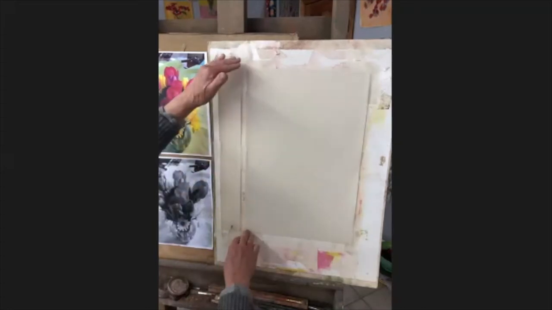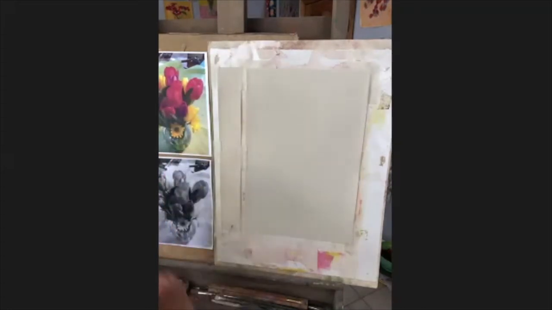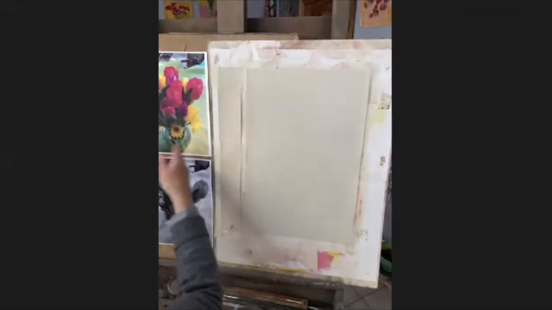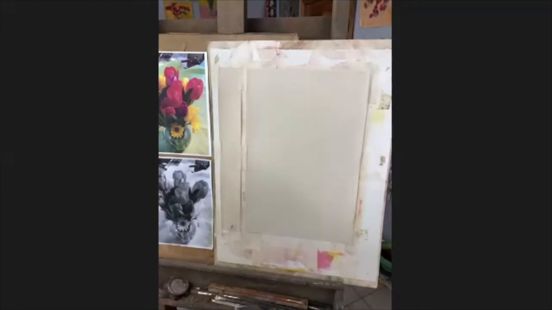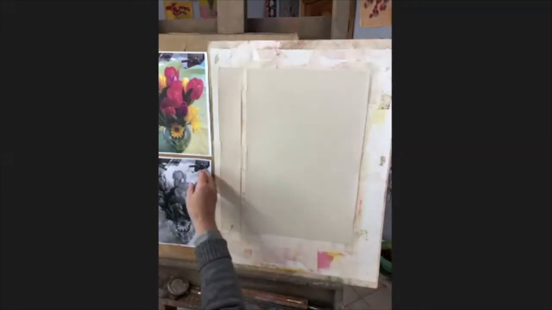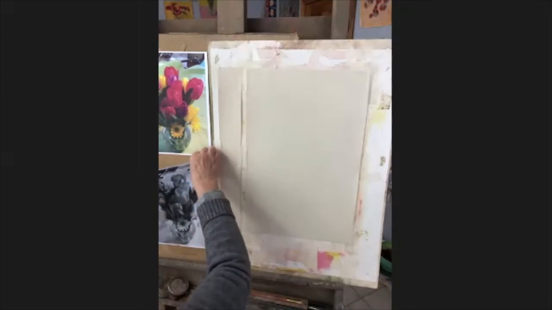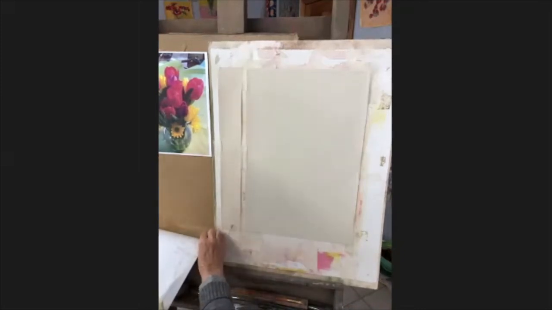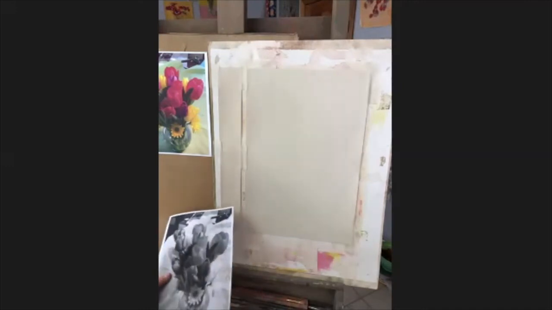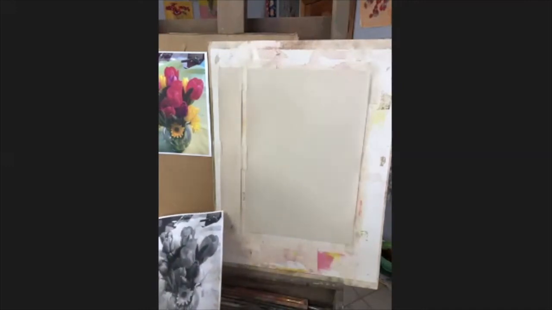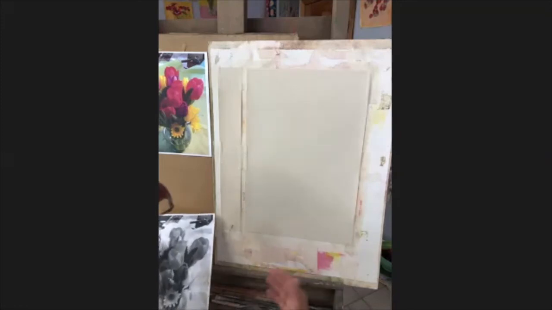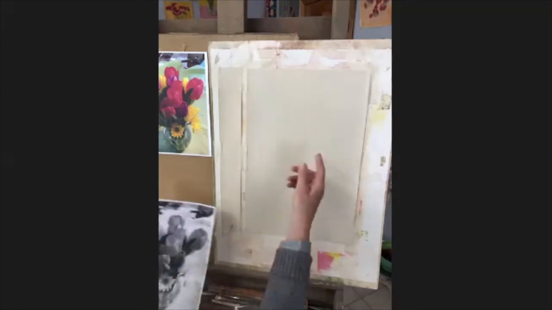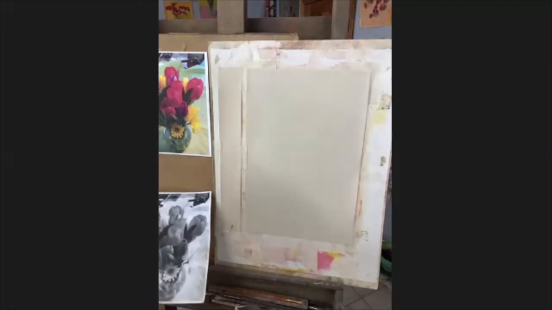So the height is greater than what it is in the photo. I like working a little larger. The width is about 12 inches, so that would be about 30 centimeters. So it's about twice as high as the photograph. I'm comfortable with that proportion, but I want to encourage you to work with any size that you're comfortable working. And hopefully that will give you a space to explore different colors.